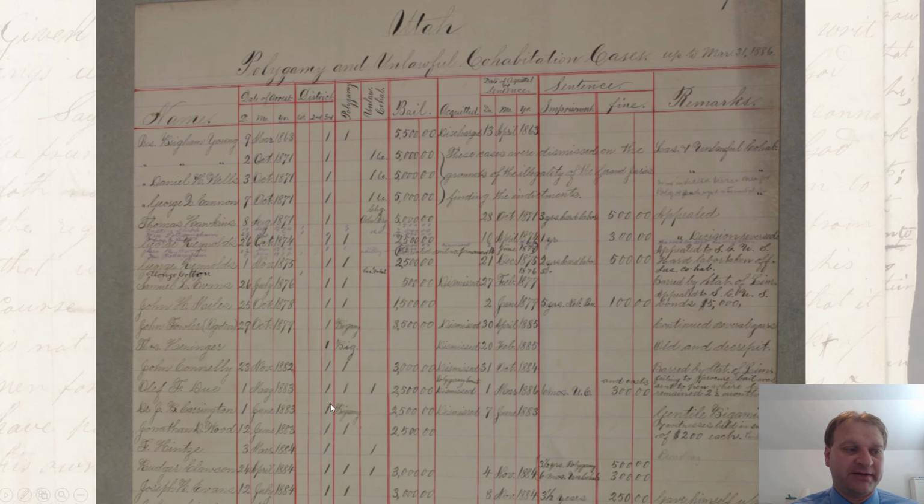Well, what do we find out? First of all, his bail is set at $2,500. That's a huge amount of money. Remember, most people are making less than $500 a year. In today's terms, that would be like a bail of $250,000, maybe $300,000. That's a huge bail for bigamy. Okay, so that's a pretty big deal. But wait a minute, his case is dismissed. Why is it dismissed? Because he's a Gentile bigamist.